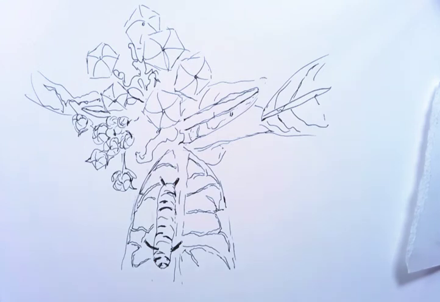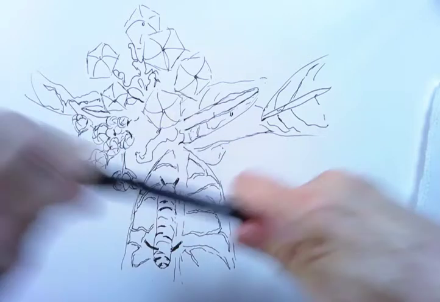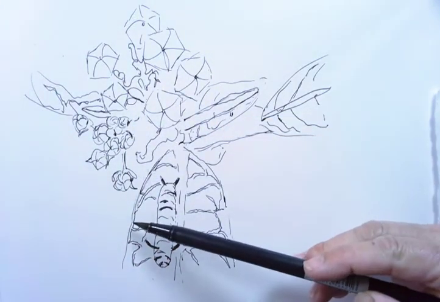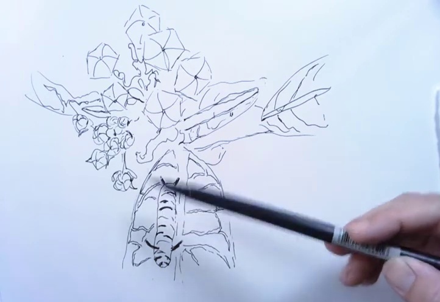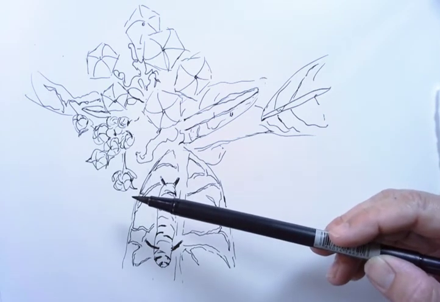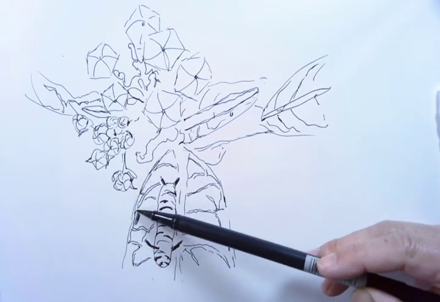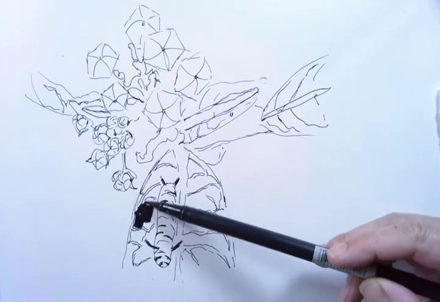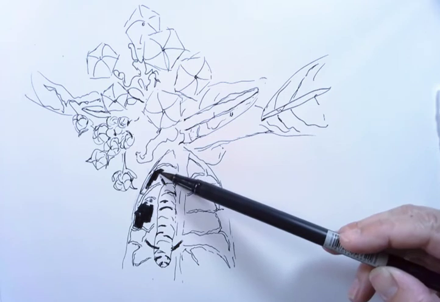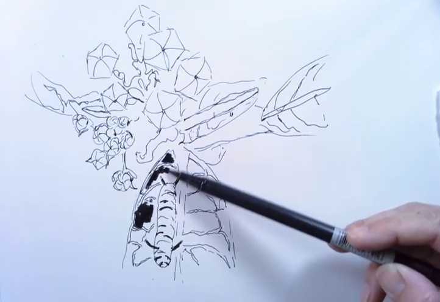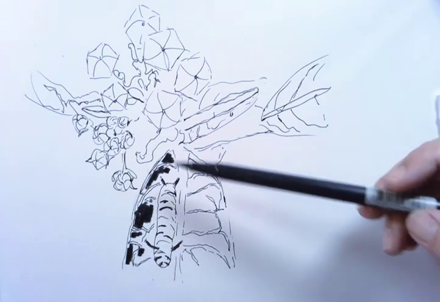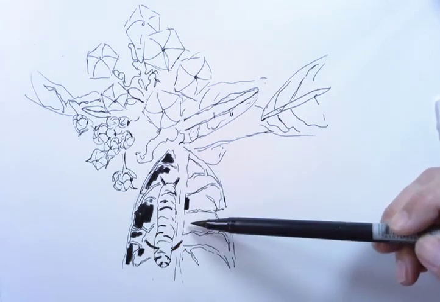Okay, how are we doing? All right. So I'm gonna just go in now with my calligraphic end, and I'm gonna add, moving it side to side like I would shade with a pencil, and just add some color like this. And I don't have to do it all the way because I'm gonna add water. I know I'm gonna add water to this.